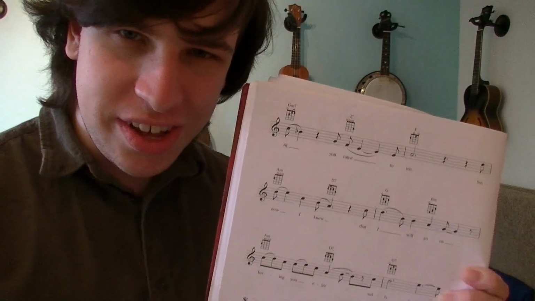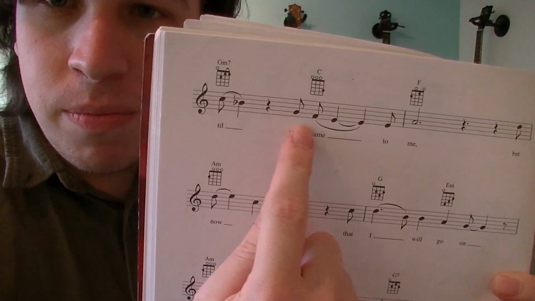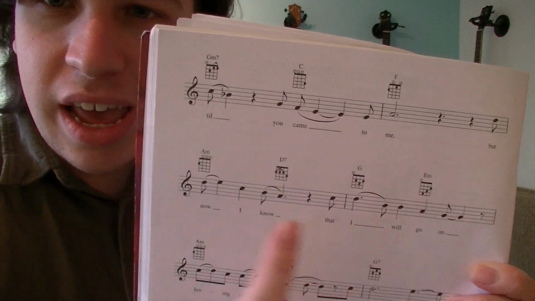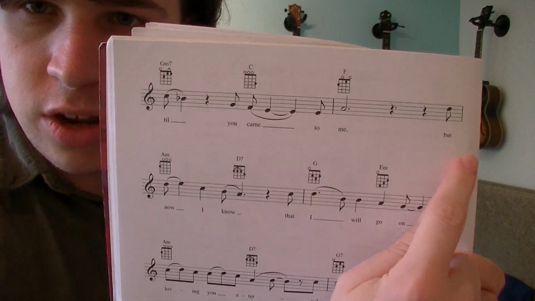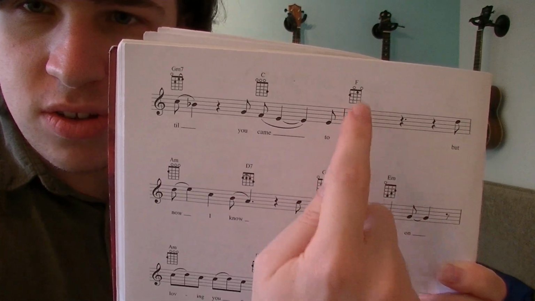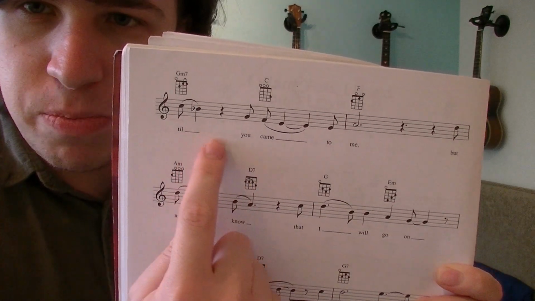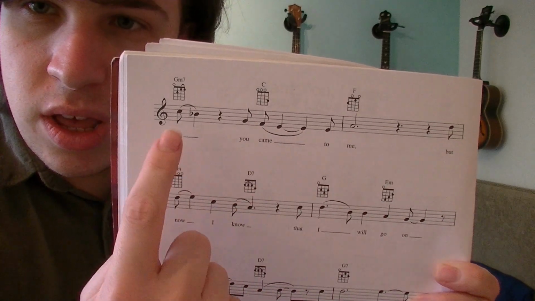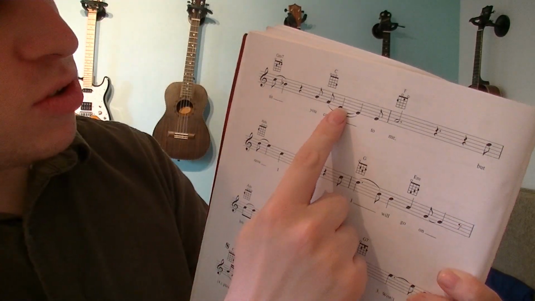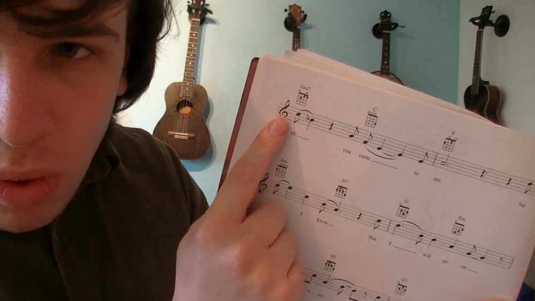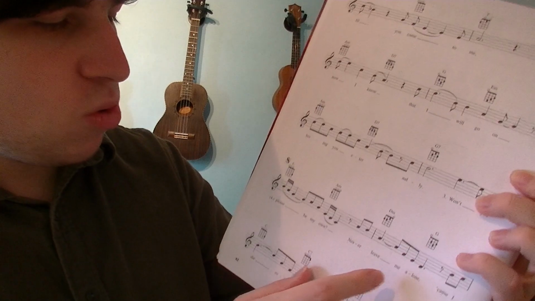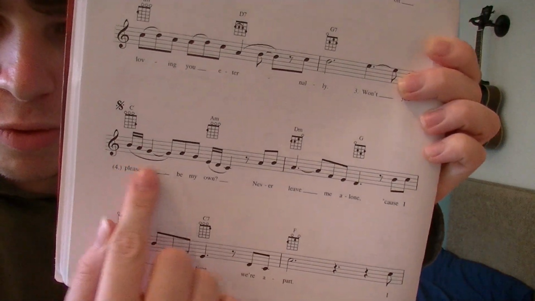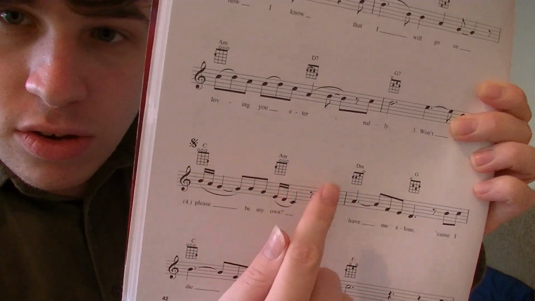For example, as you can see in this song, each bar has a different number of chords within it. So for example, this bar just has this one F chord that starts on the first beat, whereas this bar has 2 chords. And as you can see, the first one is on beat 1, and the second one comes in on beat 3.